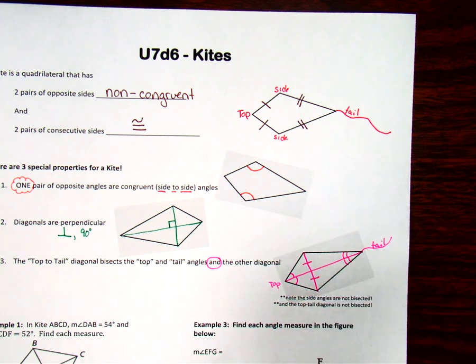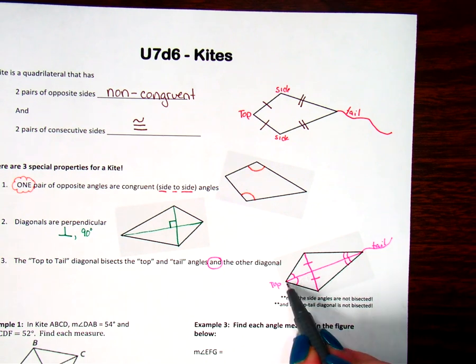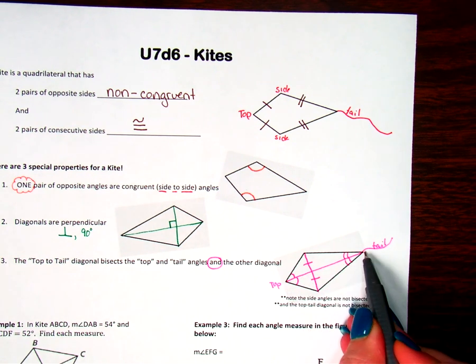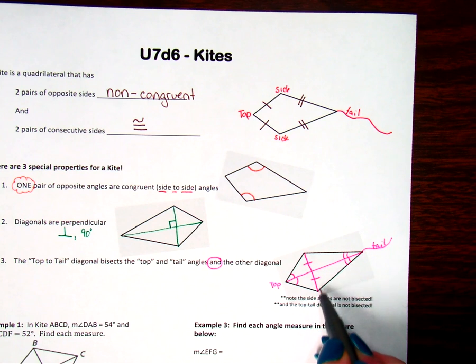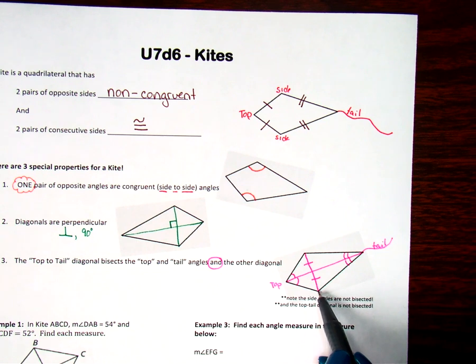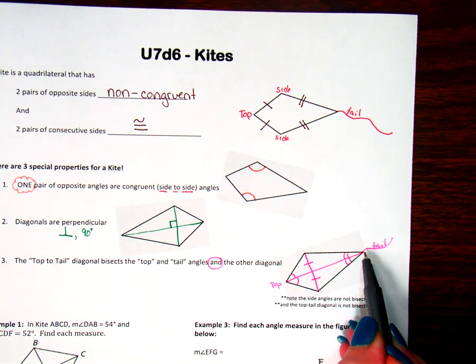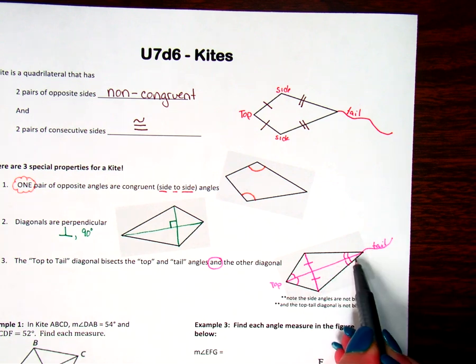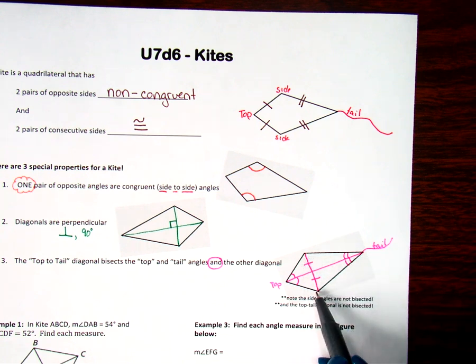Okay? So notice this one is not bisected. I'm going to have a short piece and a long piece, but my side-to-side diagonal does get bisected. So the side-to-side diagonal gets bisected, not the top-to-tail diagonal. It's opposite for the angles. My top and tail angles are bisected. My side-to-side angles are not bisected.